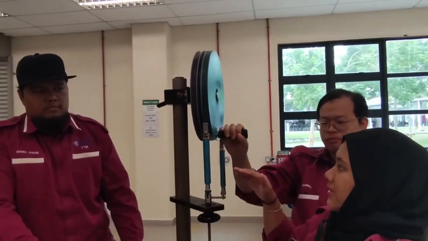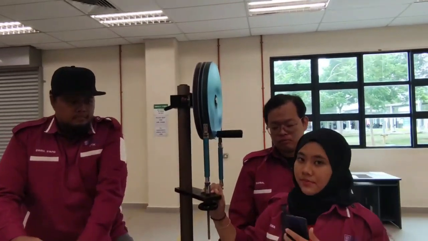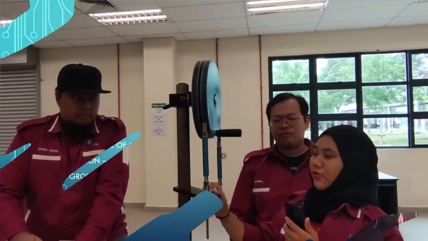And after all done, we need to change the nylon belt to leather belt. So that's all from me.